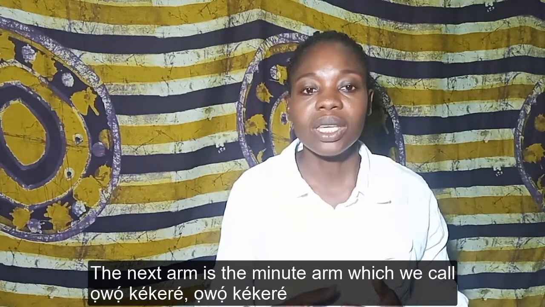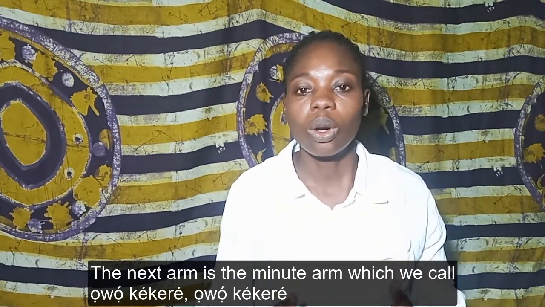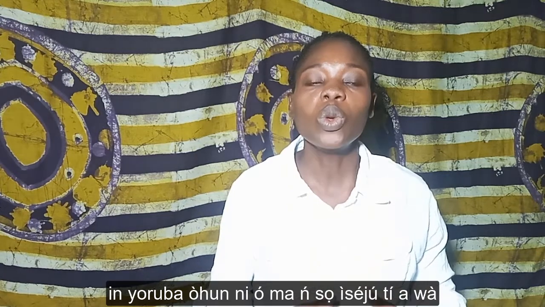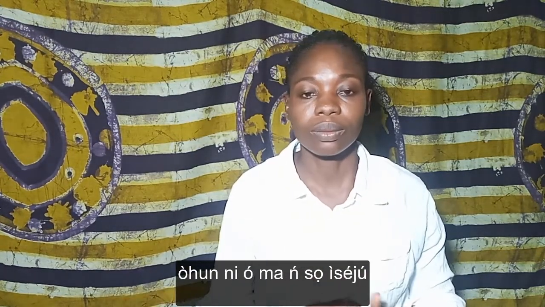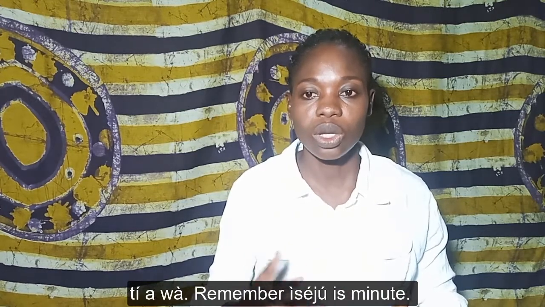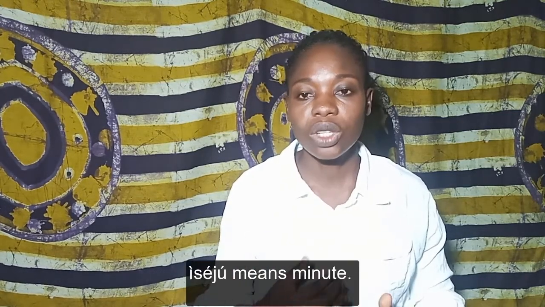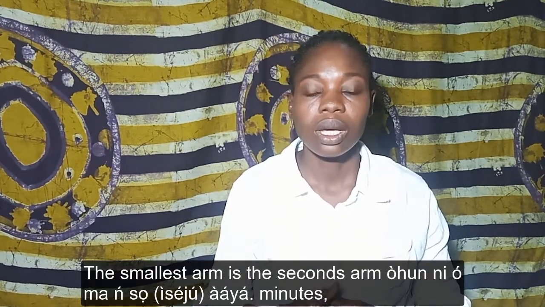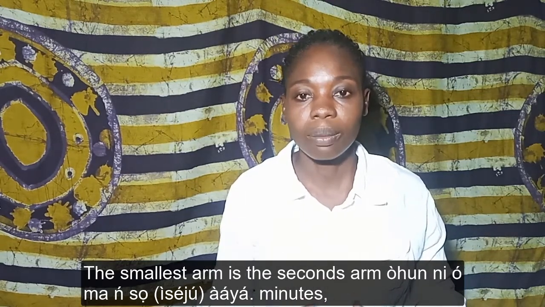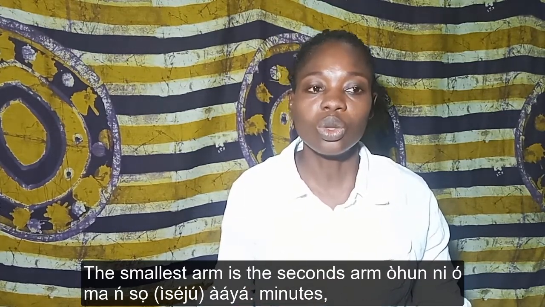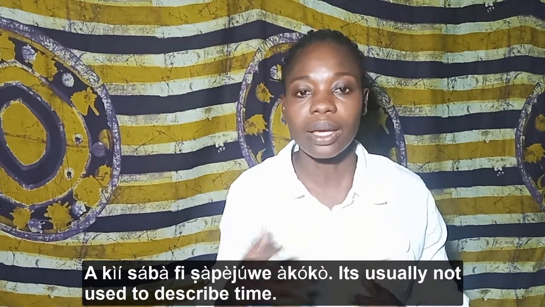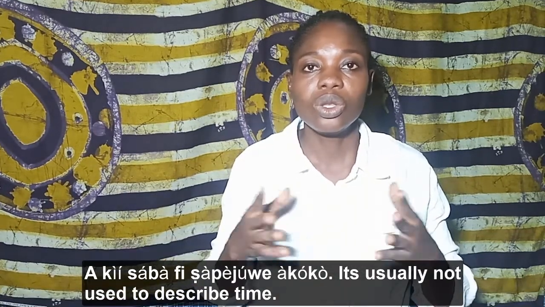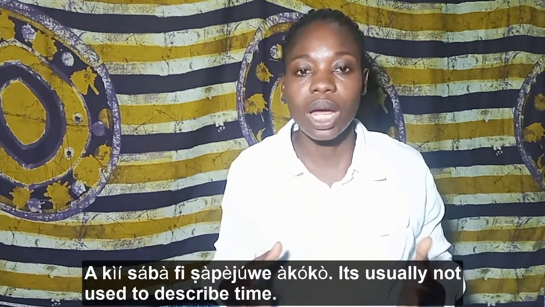The next arm is the minute arm, which we call ọwọ́ kékeré. Òun ni ó máa ń sọ ìṣẹ́jú tí a wà. Remember, ìṣẹ́jú means minutes. The smallest arm is the second arm. Òun ni ó máa ń sọ ìṣẹ́jú àáyá. A kì í sábà fi ṣe àpèjúwe àkókò. Usually not used to describe time.